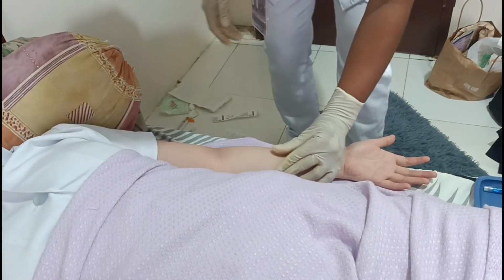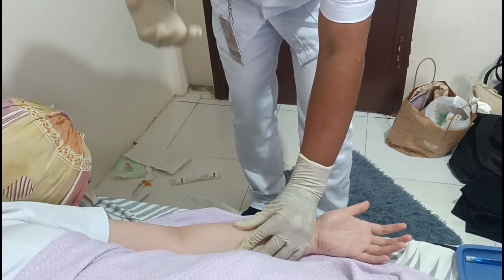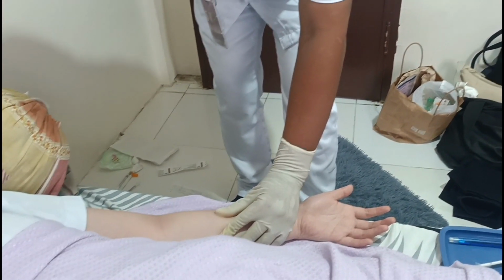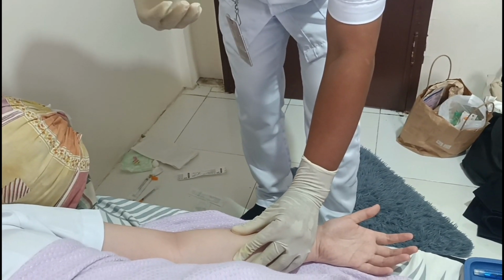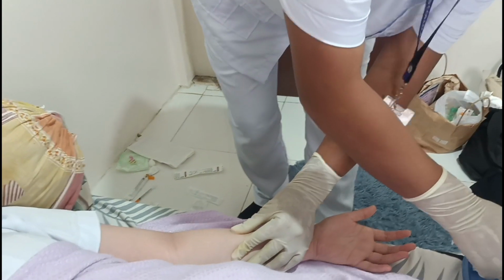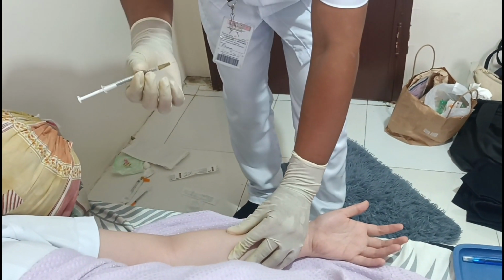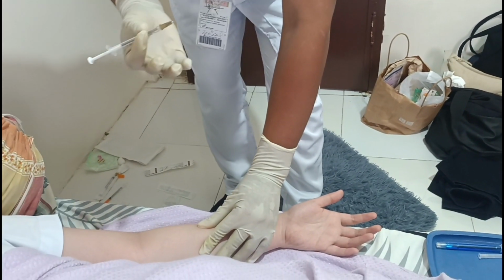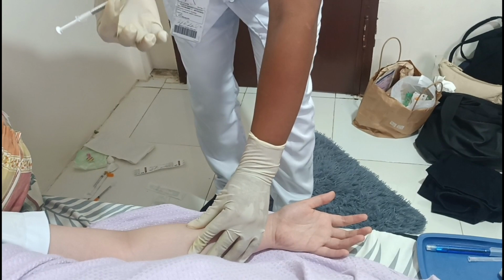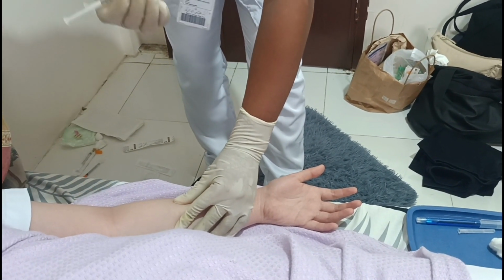Now stretch the skin taut at the injection site by pulling gently with the thumb and forefinger of your non-dominant hand. Taut skin will provide an easy entrance into the intradermal tissue. Pull the needle very close to the patient's skin and insert slowly at a 5 to 15 degree angle until you feel the resistance. Advance the needle up to the epidermis, about 3 millimeters.